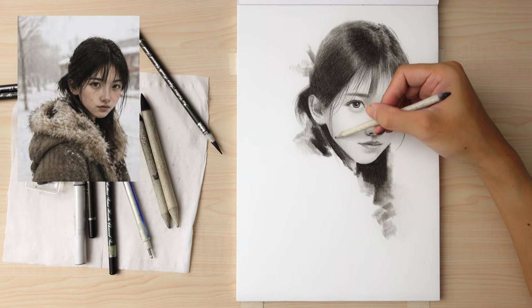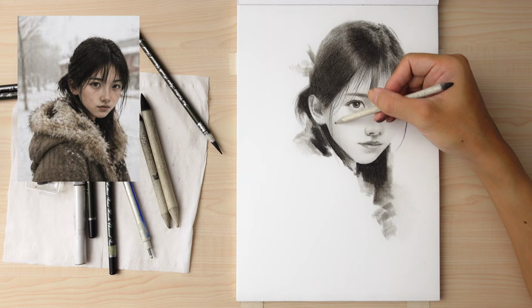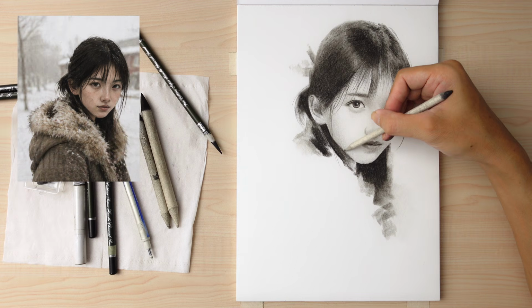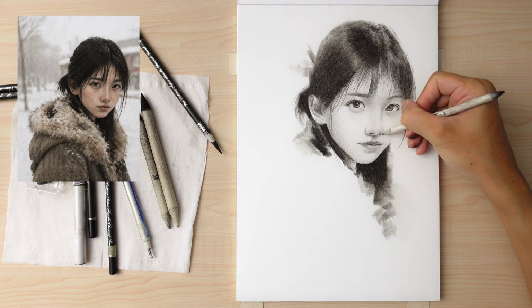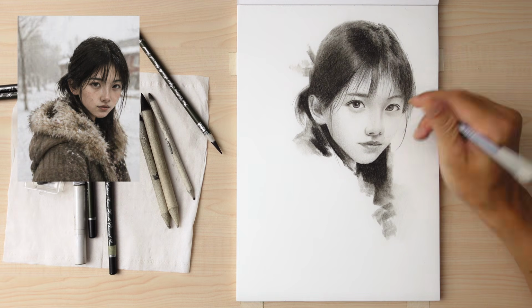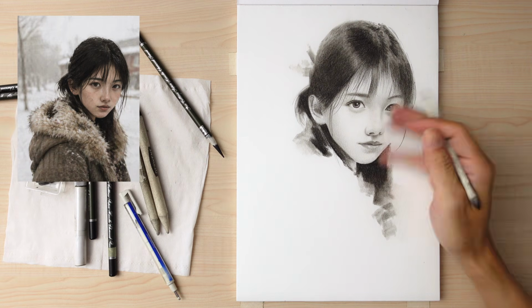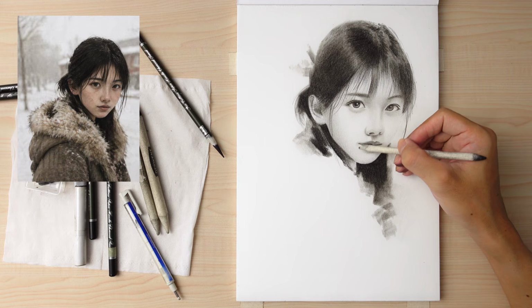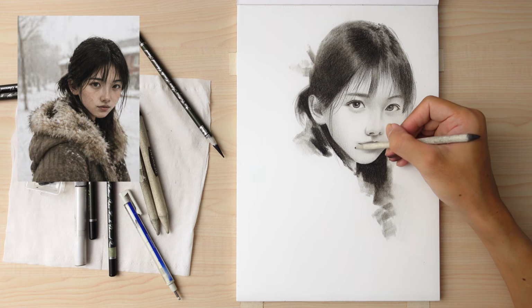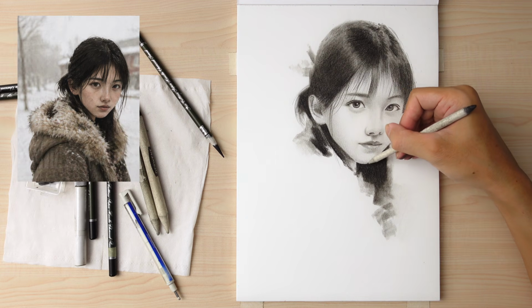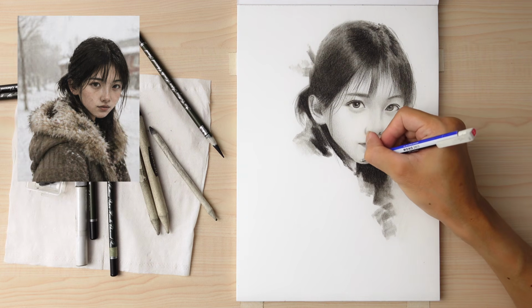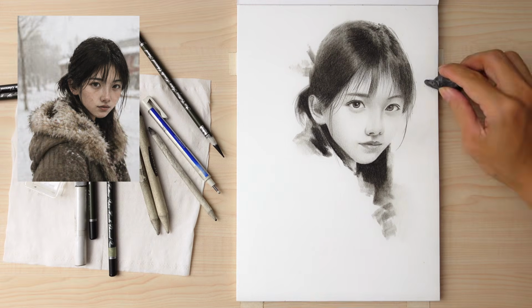At this point, the drawing is almost complete. From here, it's really about slowing down and observing. I'm not adding anything major anymore, just making small adjustments, checking proportions, refining edges, and making sure all the values feel balanced. This is where everything comes together. I'll go back and forth across the drawing, softening anything that feels too harsh, sharpening areas that need more focus, and cleaning up any distractions.